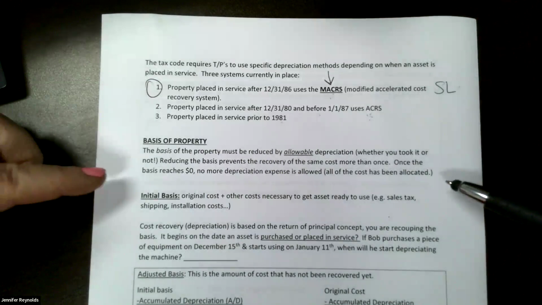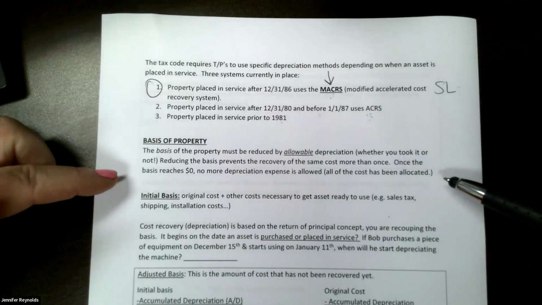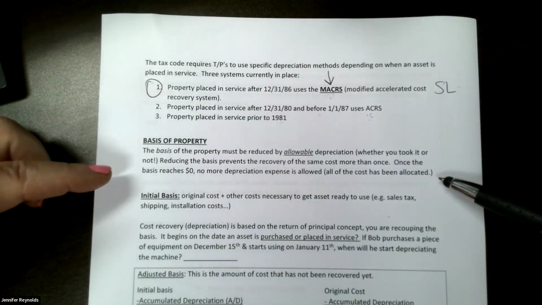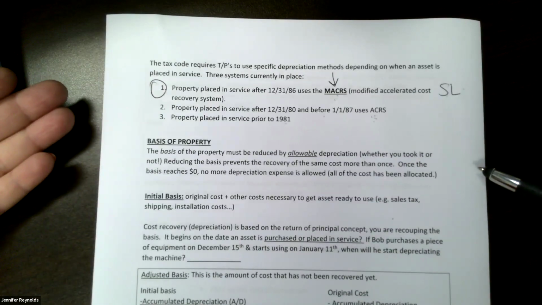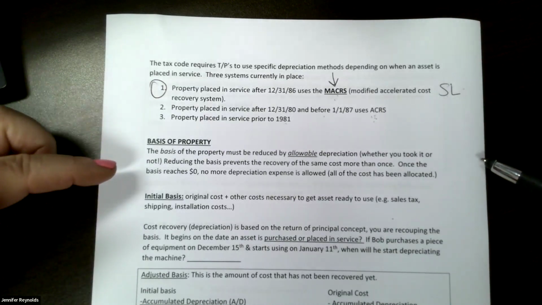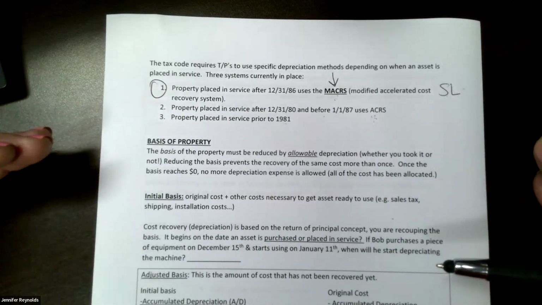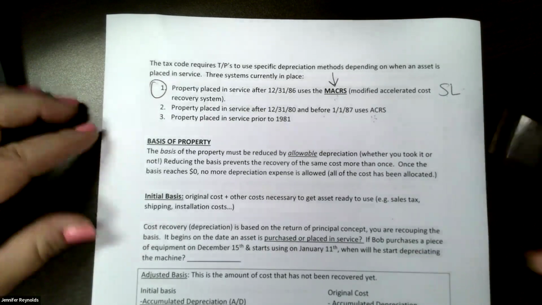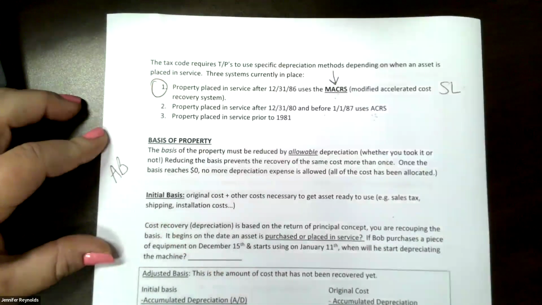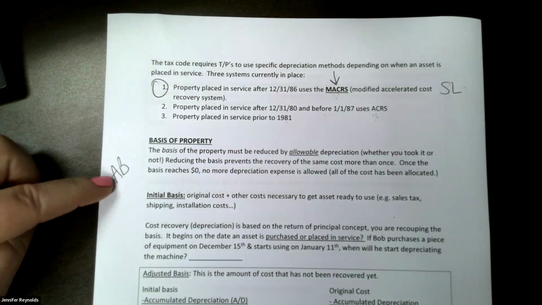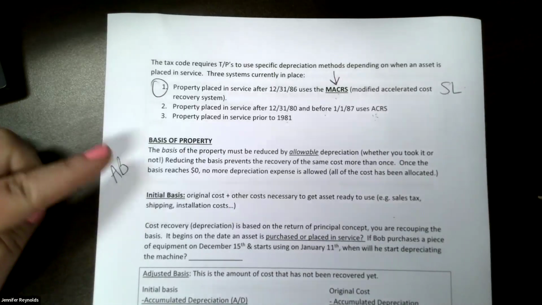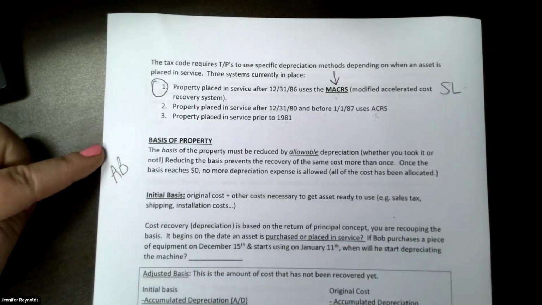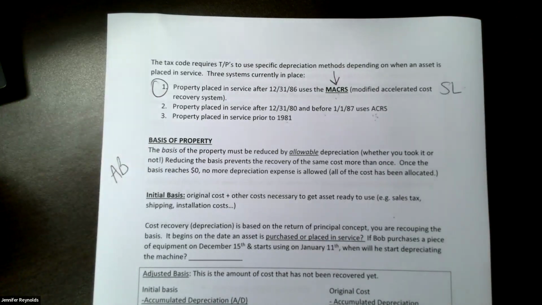Okay, let's go back to that basis of the property. Hopefully you've got an idea in your head of what basis means. Remember in that example we just looked at, I said it's like your book value. So the basis starts out at the original cost of something. We'll go over that. And when I'm always writing adjusted basis, it's because we can adjust it. It goes down as we take depreciation, and it might increase if, say, I had an office building and I added a wing onto it. That would increase the basis of my building.